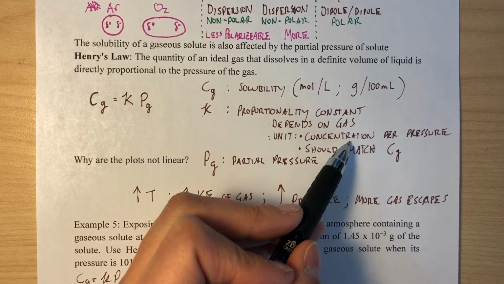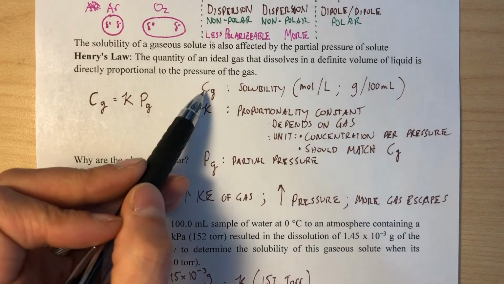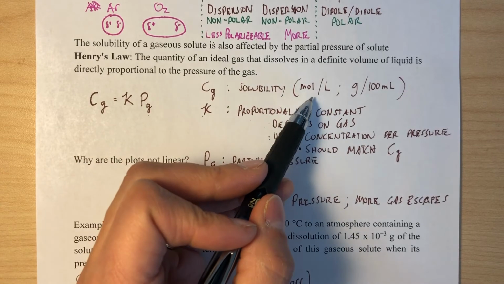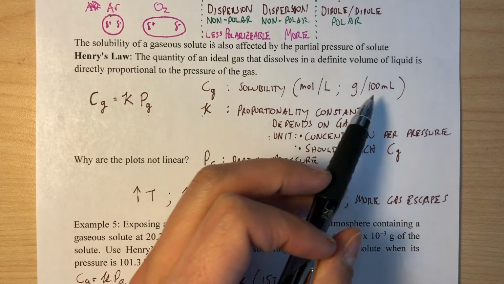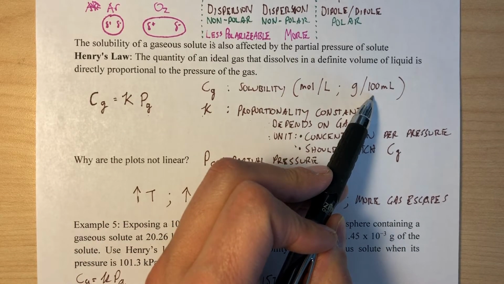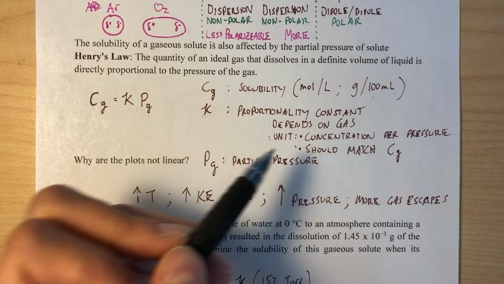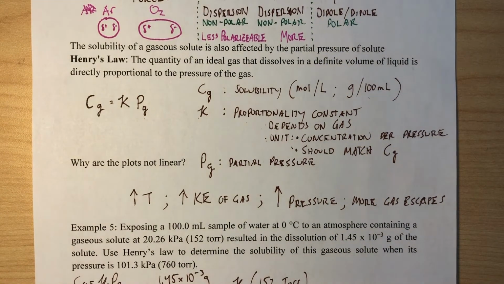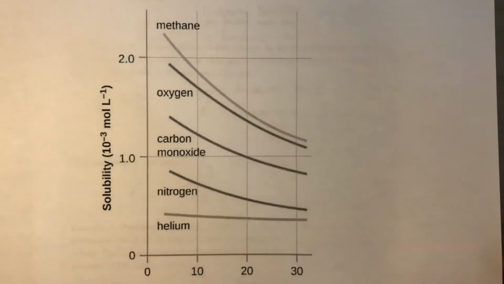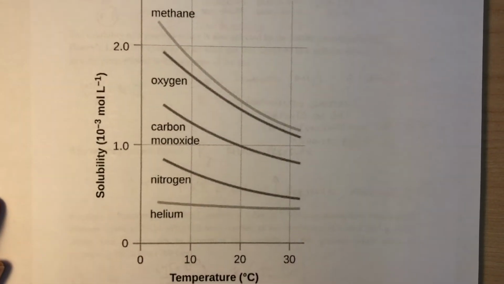Its units are concentration per pressure every time, and they should match C sub G. If your concentration, your solubility, is in moles per liter, then you want your K, the proportionality constant, to also be in moles per liter per pressure. If your solubility is expressed in grams per 100 milliliters of solvent, then your proportionality constant should also be in grams per 100 milliliters per pressure. P sub G is the partial pressure of the gas. When we look at gases being dissolved in solvent, an interesting thing happens in that the solubility is inversely proportional to the temperature.